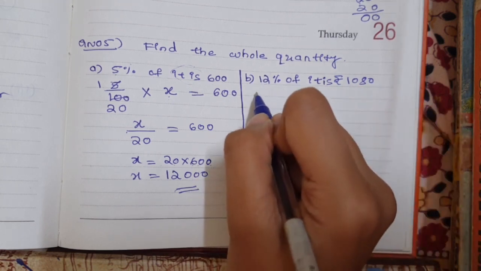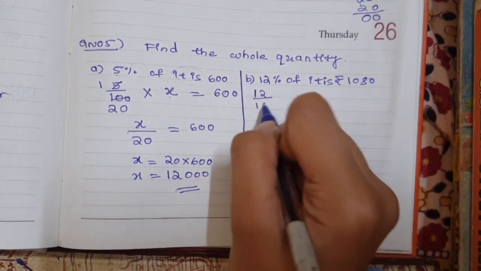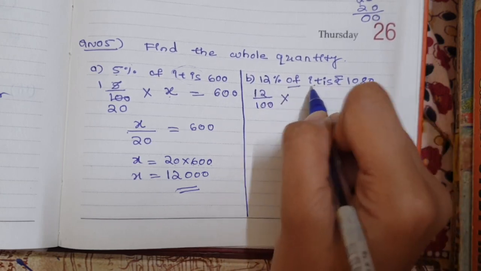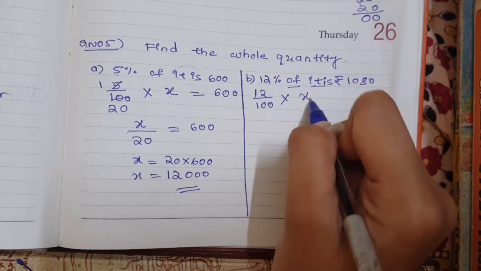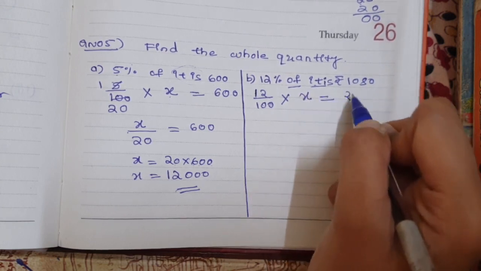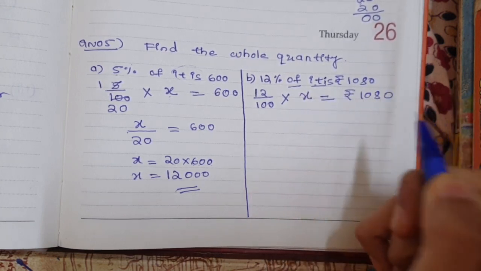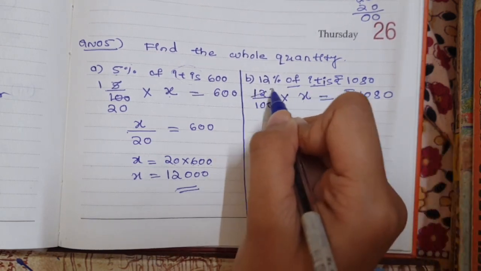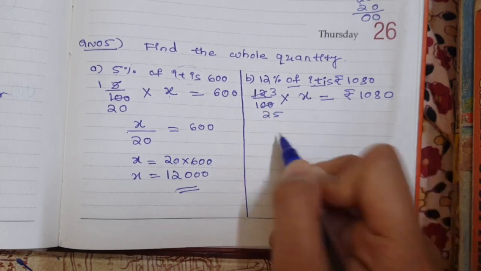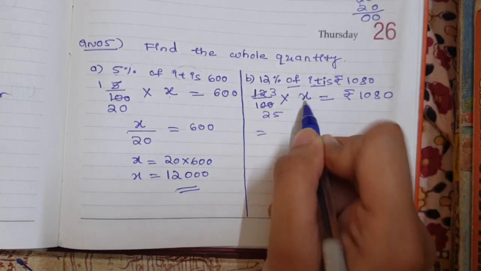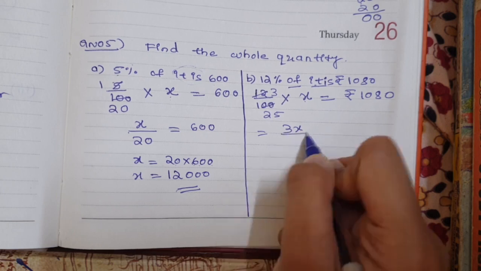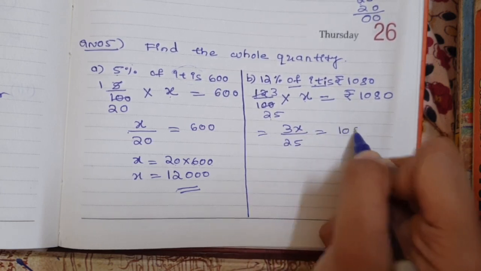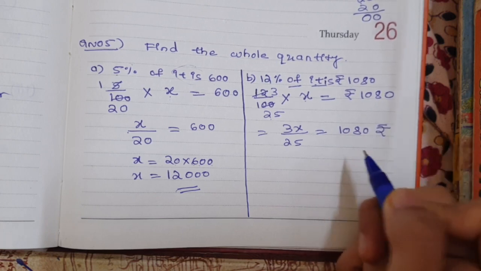How to write 12%? 12% can be written as 12 divided by 100. Of is nothing but a multiplication. We don't know the value of it, so let me put x equals to rupees 1080. Okay, now we have to simplify this. 4 3s are 12, 4 25s are 100. So we got 3 into x. 3 into x is how much? 3x divided by 25 equals to 1080 rupees.